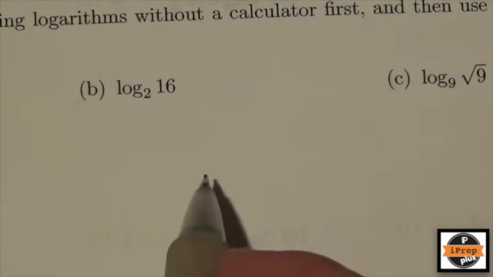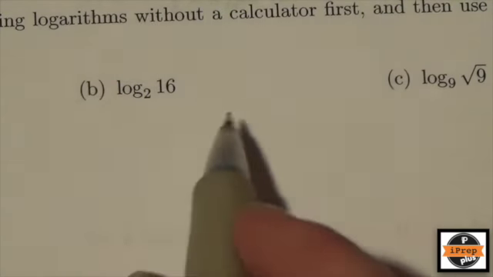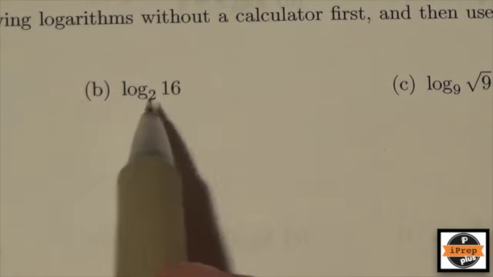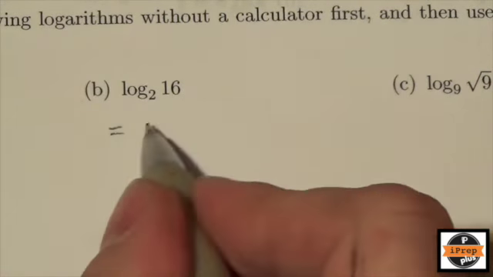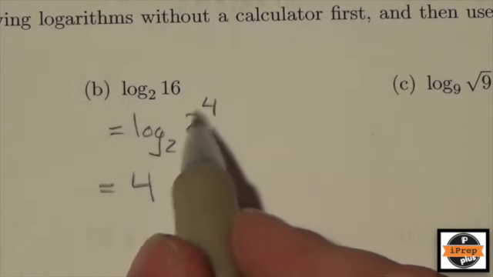Now let's take a quick look over here. Log base 2 of 16. Well, very similar to the one that we just did. The issue here is about writing the argument in terms of the same base. This is base 2, so we want to write 16 as a power of 2. So the log base 2 of 16 is log base 2 of 2 to the 4, and now the rule tells us that that has to be 4. Log base 2 of 2 to the 4 has got to be 4.